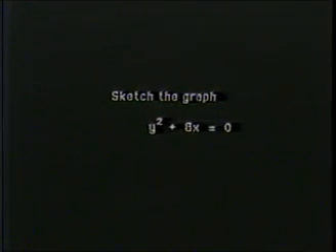Here's one for you to try. And remember what I just said. The trick is to recognize the shape of the equation and then write it in one of the standard forms. Come back as soon as you have your answer.